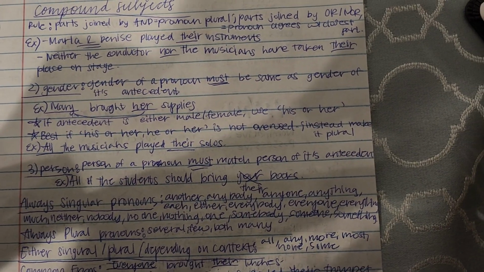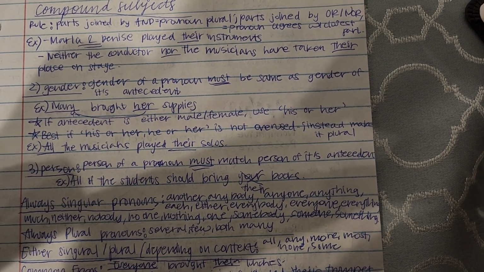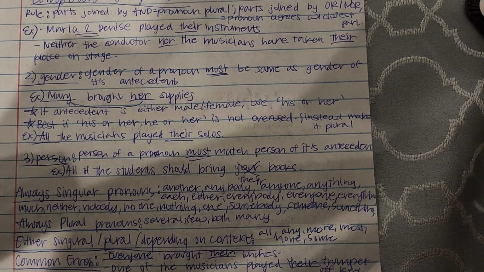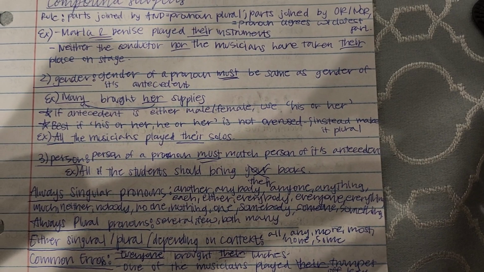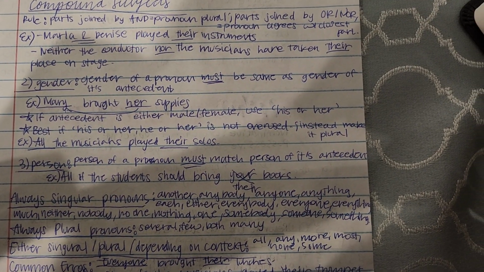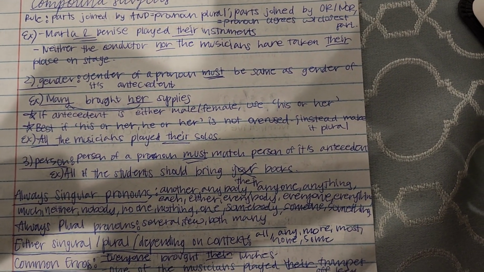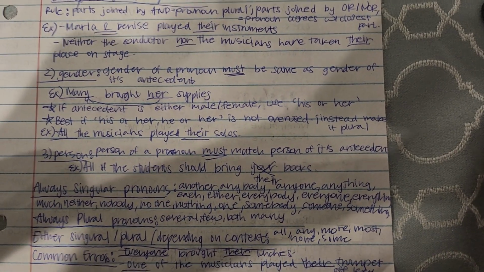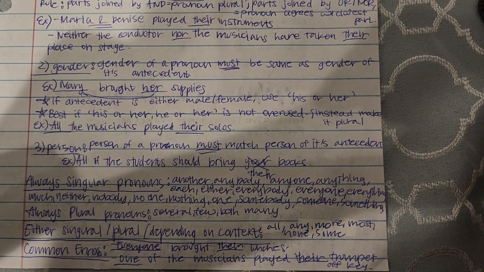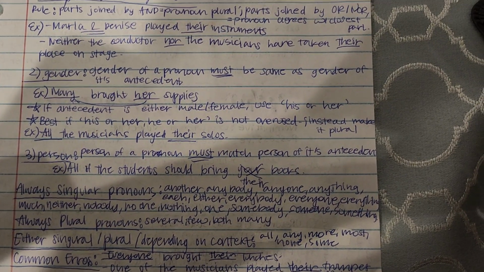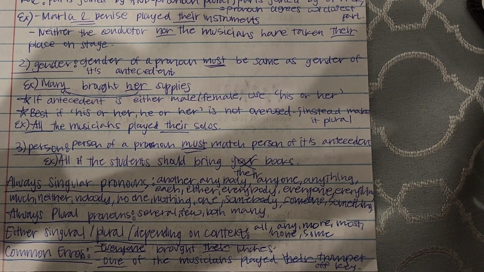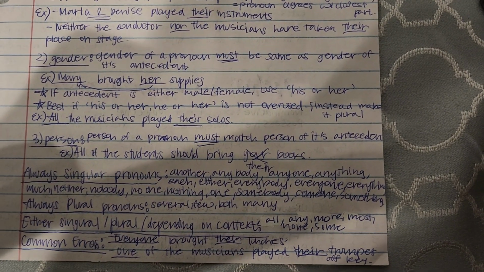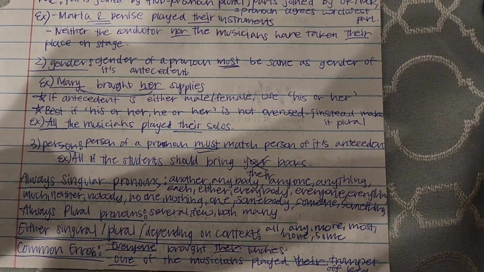Gender: the gender of a pronoun must be the same as the gender of its antecedent. Example, Mary bought her supplies. Important notes: if the antecedent is either male or female, use his or her. So you have to say his or her thing is right here, or something like that. Also, it is best if his or her is not overused. Instead, make it plural. For example, all the musicians play their solos.